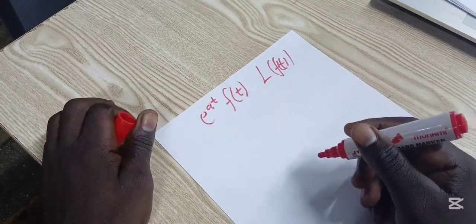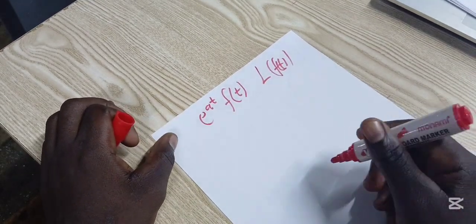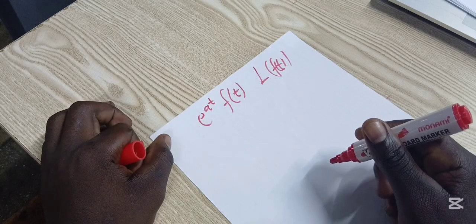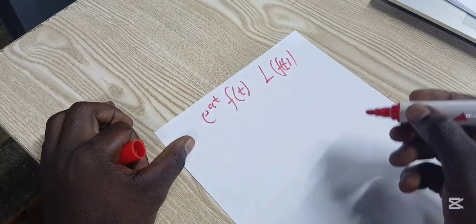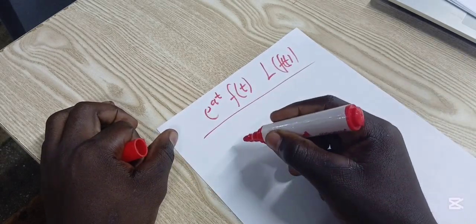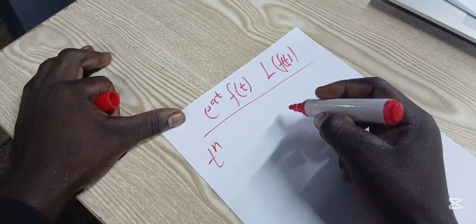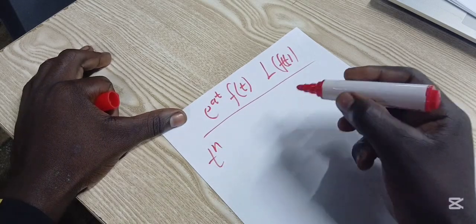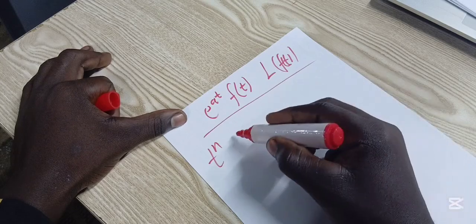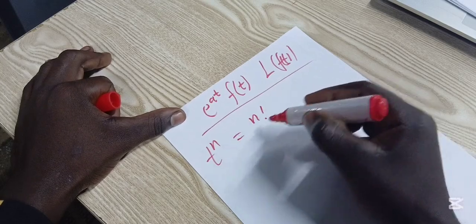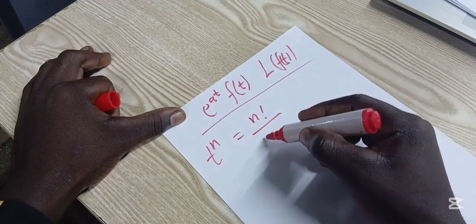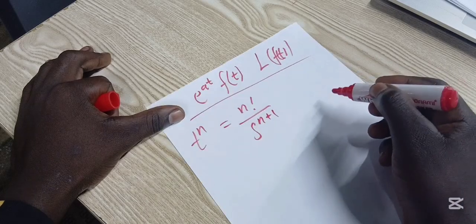The shift theorem is actually the modification of the other principles that we learned so far. For instance, if we have a function of the form, let's say t to the power n, and we are to find the Laplace transformation for this function, we are going to get n factorial over s to the power n plus 1.